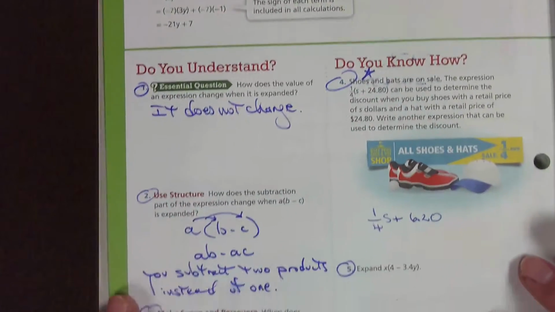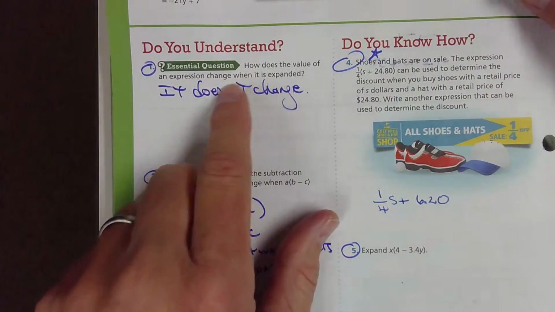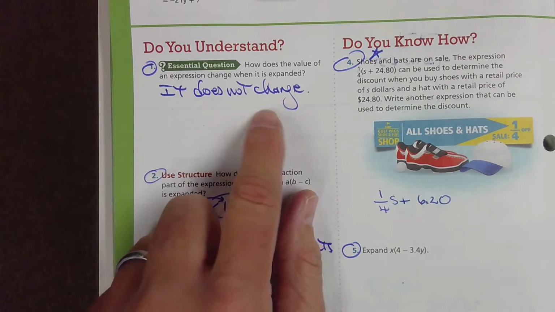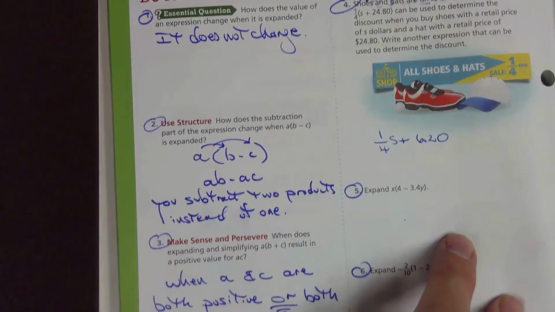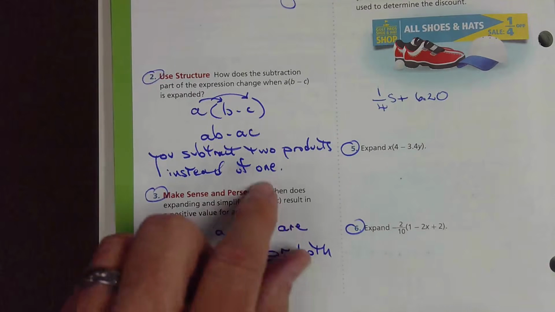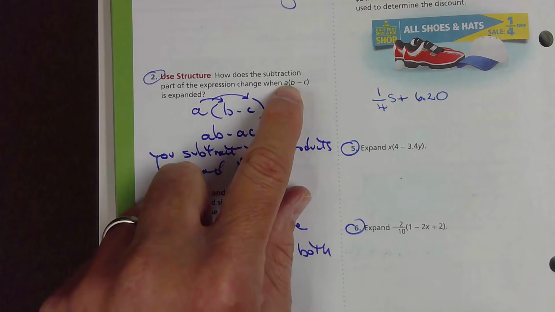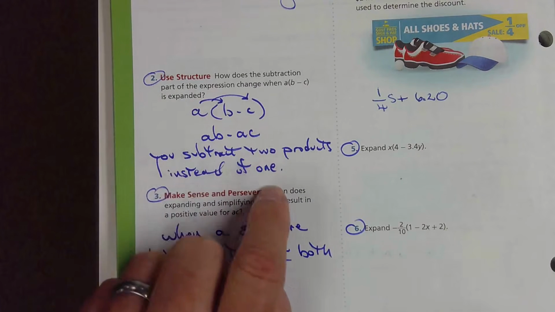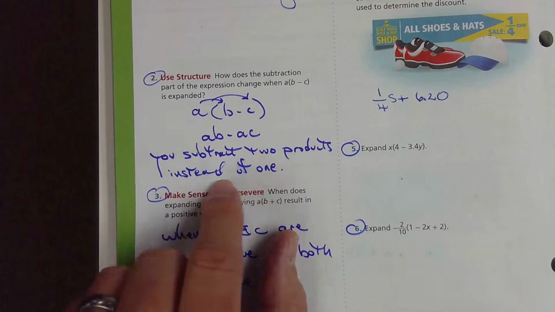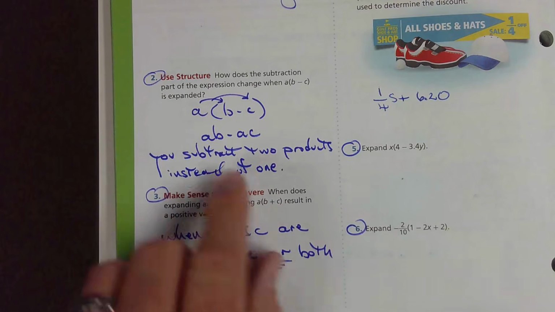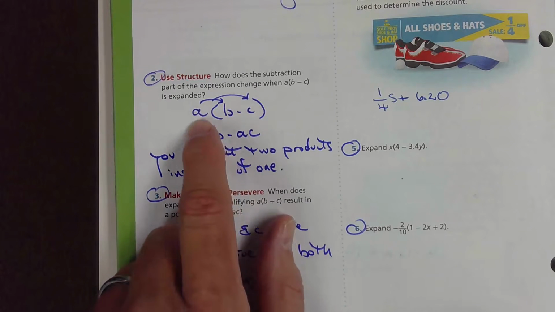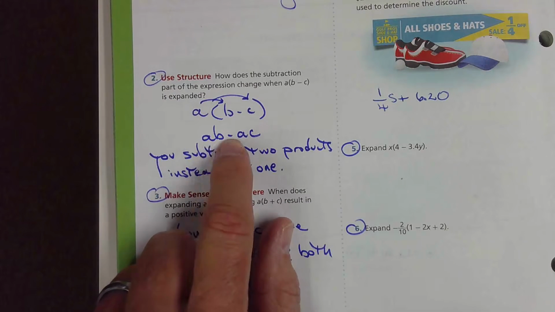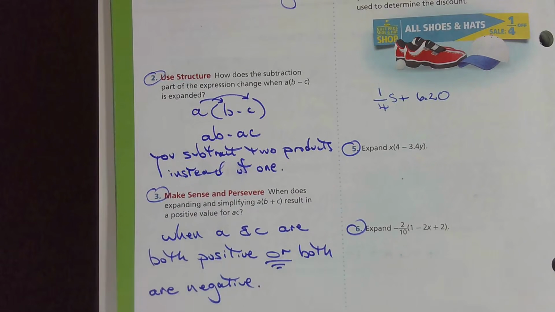Number 1 says, how does the value of an expression change when it's expanded? It doesn't change. It's the same thing. Number 2, use structure. It says, how does the subtraction part of the expression change when you have a, and then in parentheses, b minus c, is expanded? You subtract the two products instead of one. The product is the answer to a multiplication problem, and you're subtracting them both. So it's going to be a times b minus a times c. And I just wrote that down as an example.